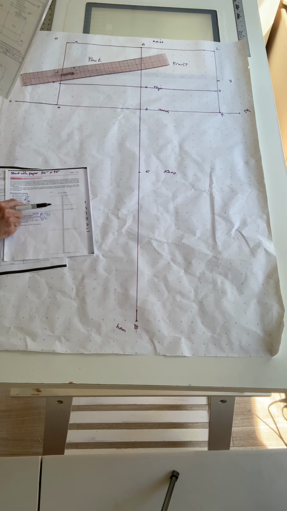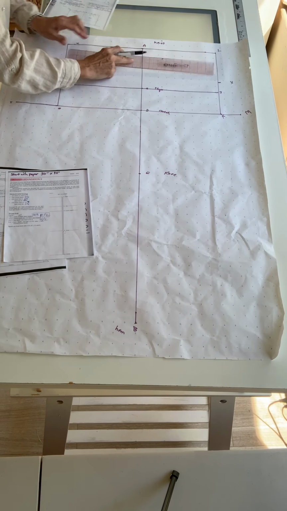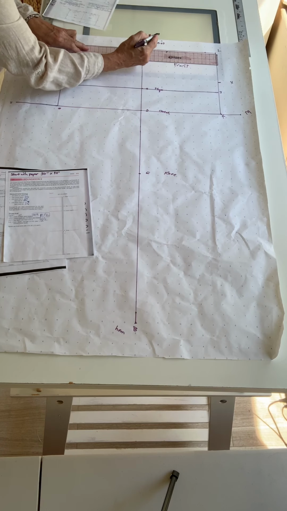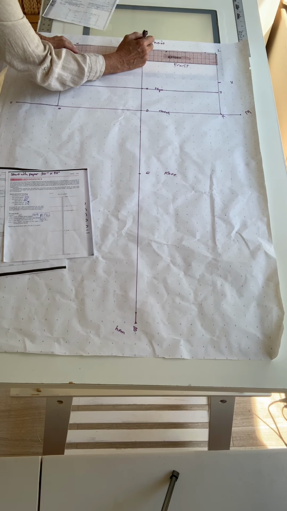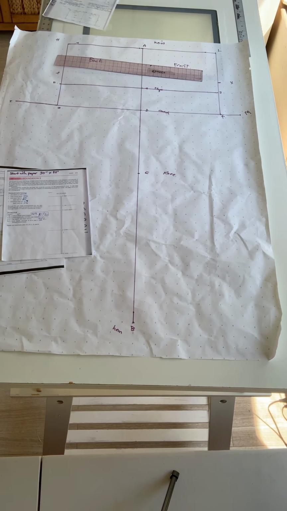So what it's asking us to do is that measurement, 6 3/8 plus 2 inches. So 6 3/8 plus 2 inches is 8 3/8. And so it's taking me very close to A, right? I'm coming in quite close to A.